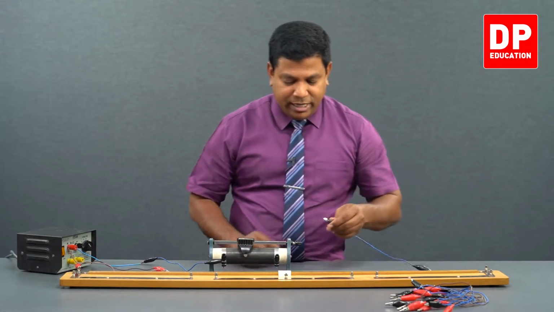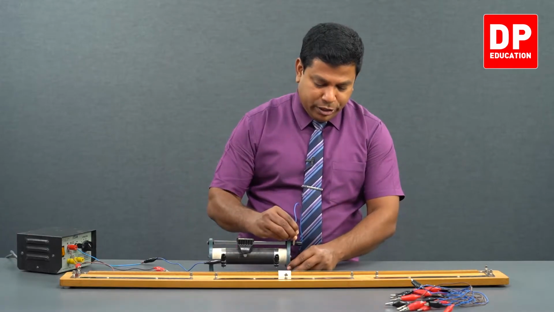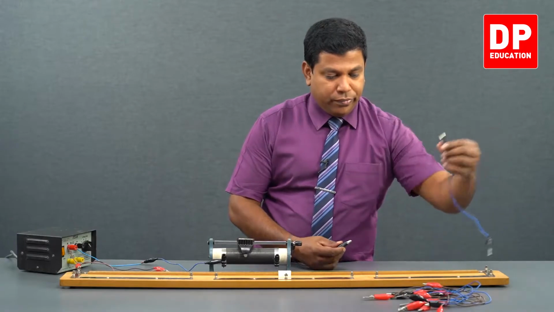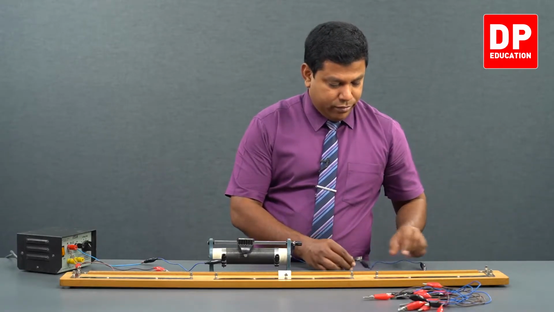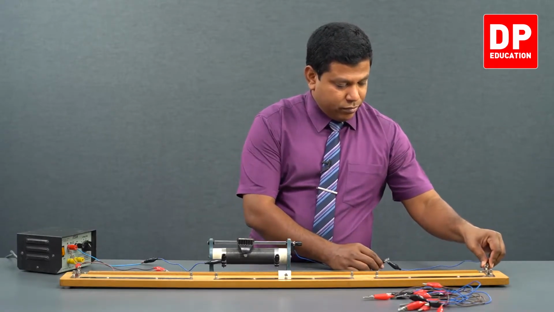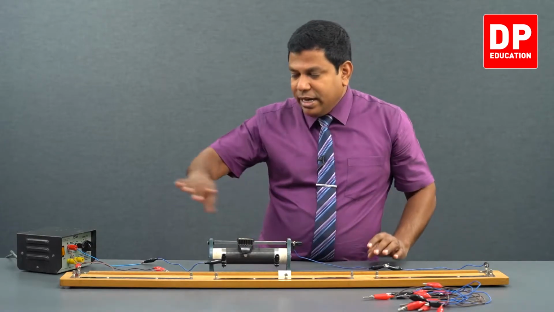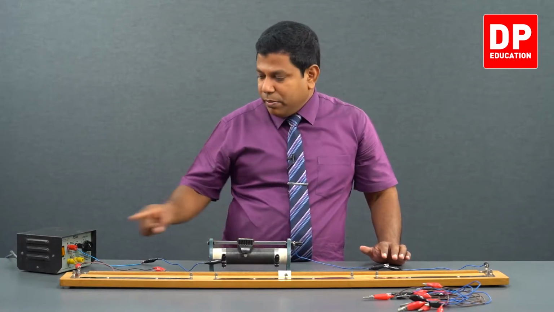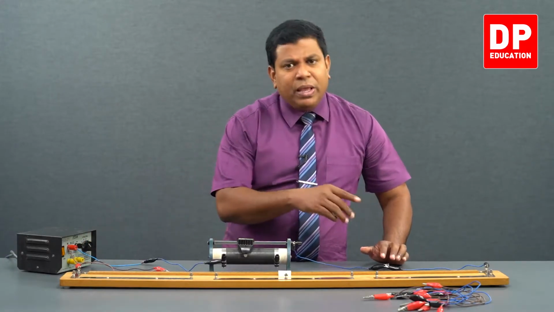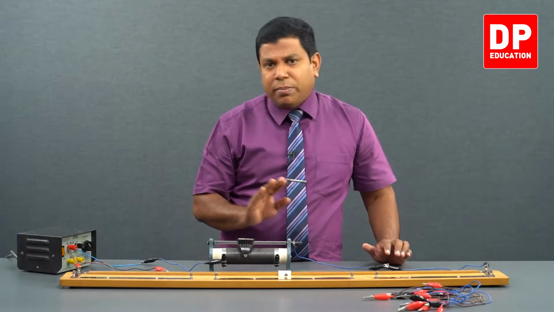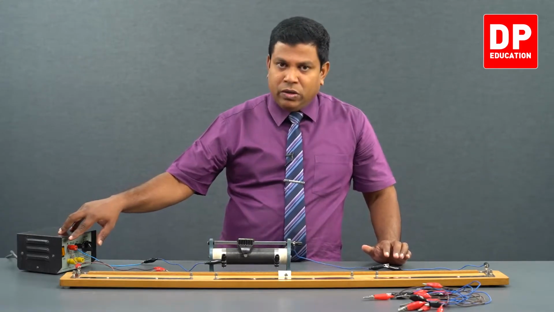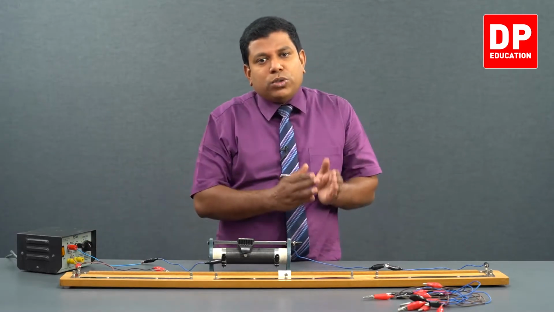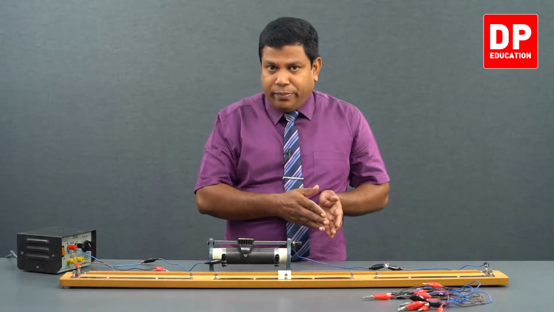And from the rheostat, let me take it to the other end of the meter bridge. Right. You can see with that, the supply to the meter bridge is done. Plus is given here, minus is given here. I have not used the switch here because the power supply has a switch in it. So whenever I want, I can switch it on, switch it off. So you don't have to use a separate switch at this point.